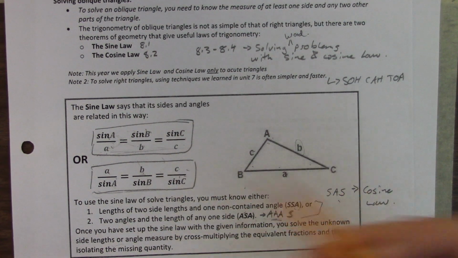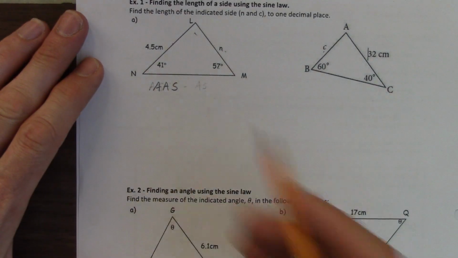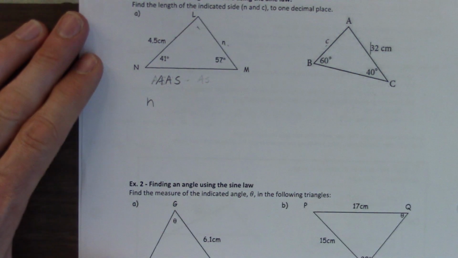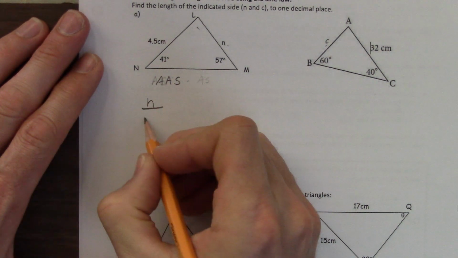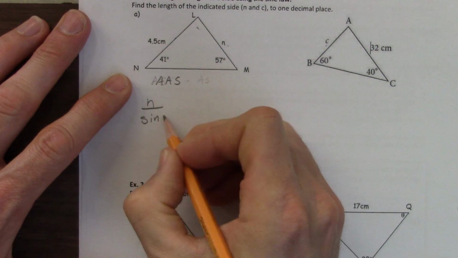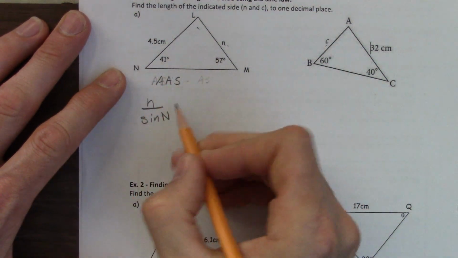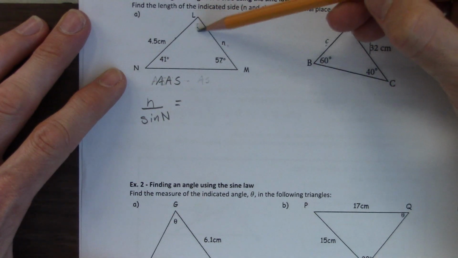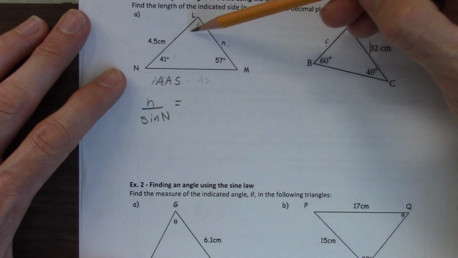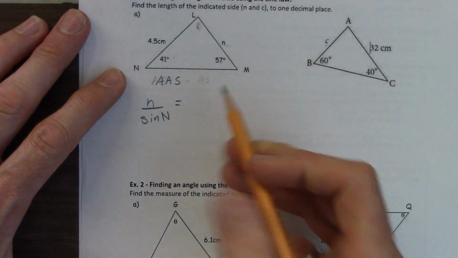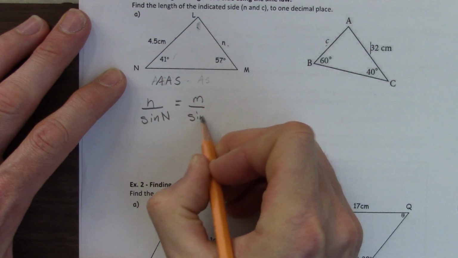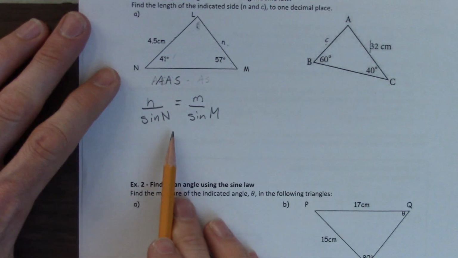So side length over the sine of the angle. Okay, so here, how do we do that? We're going to say that the side length n, and we'll put it on the left, over sine of the angle n is equal to, now we're going to choose the other side that we have information about. I'm not going to choose L because I don't know the angle L. I mean, I could calculate it, but I already have angle M. So I'm going to say m over sine M. Okay, now that's the formula.